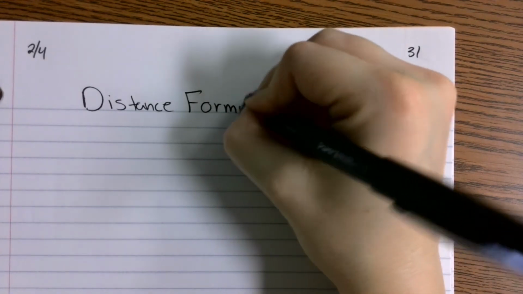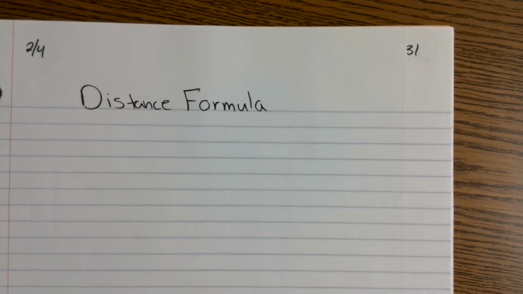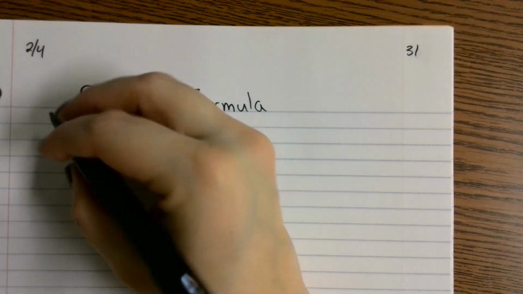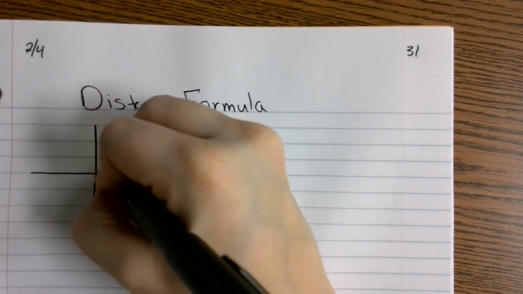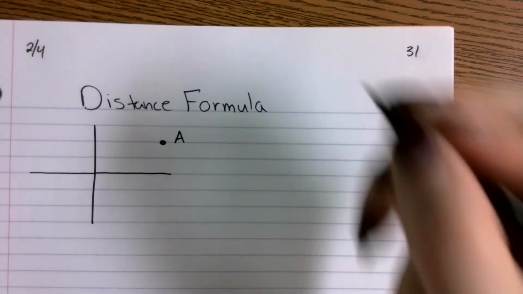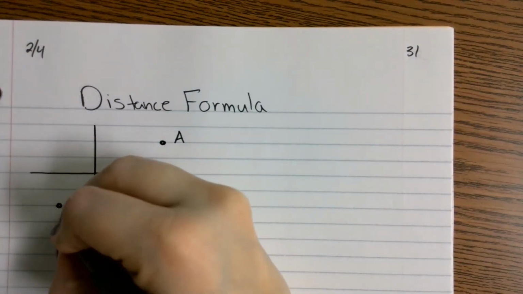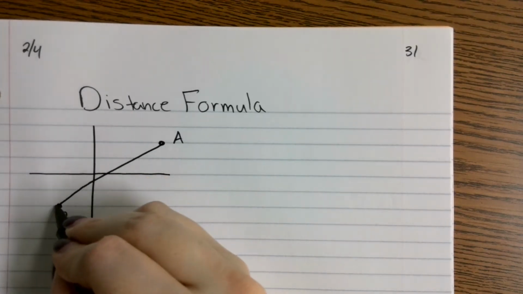All right, so the distance formula is basically a way to use your Pythagorean theorem, but with ordered pairs, with coordinates. So instead of A's, B's, and C's, you'll be using X's and Y's for those ordered pairs. So if we're looking at a grid, and we happen to have a couple of points, so maybe one point A is over here, and a point B is over here, and I wanted to know what's the distance between these 2 points.